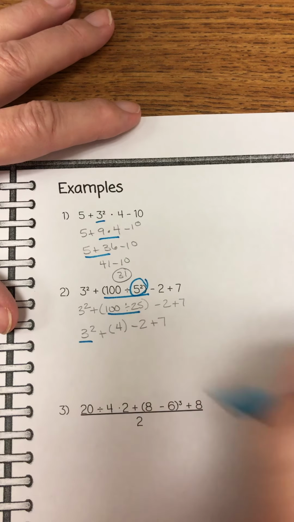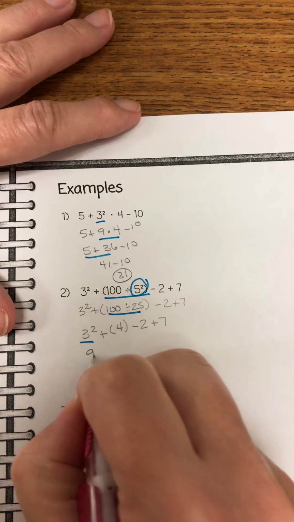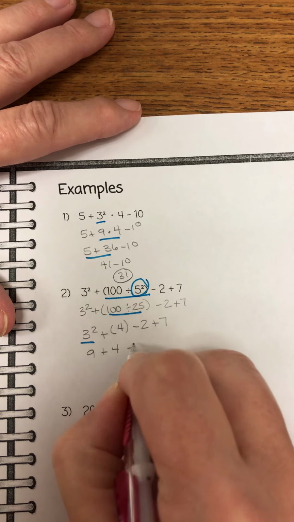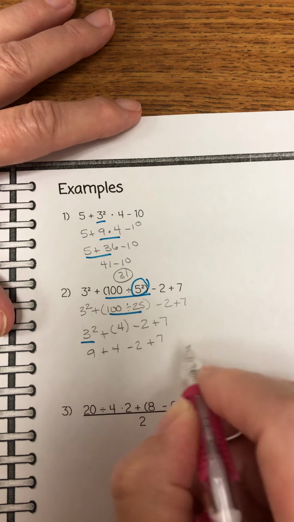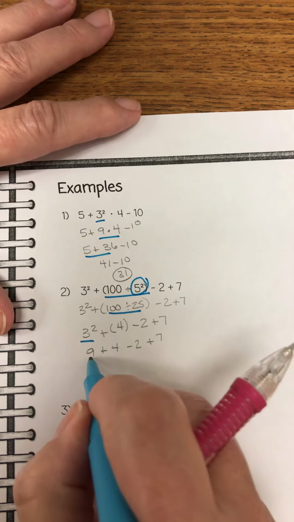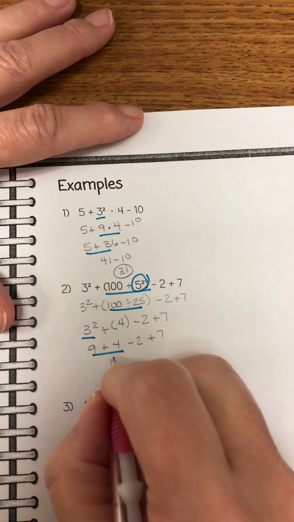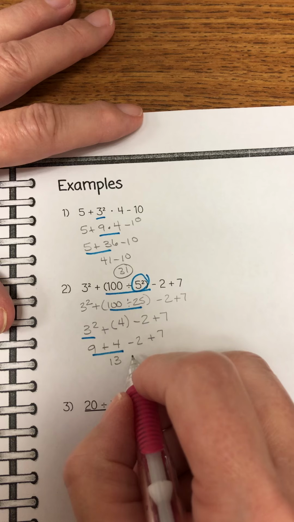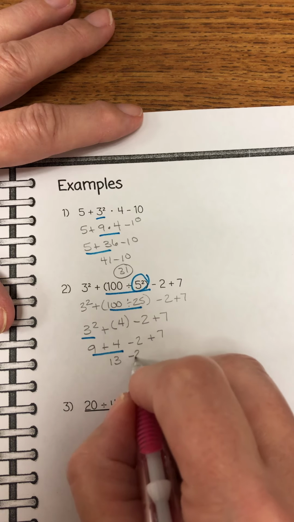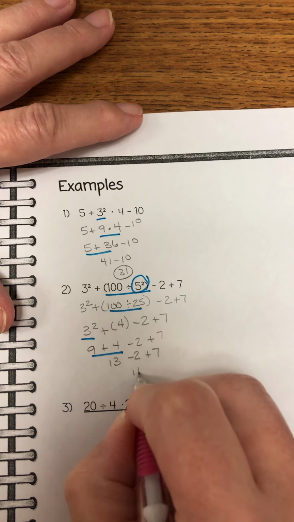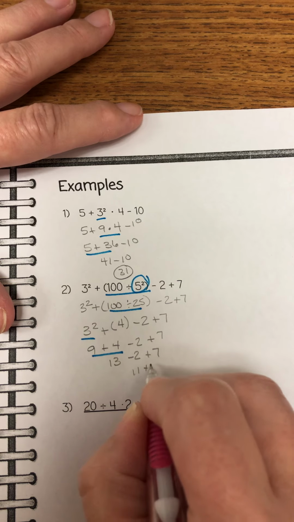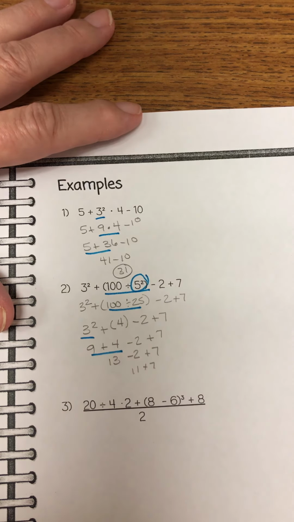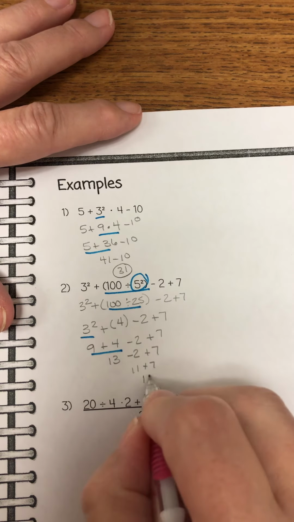So now we're going to take care of our exponent. So 9 plus 4 minus 2 plus 7. Add, which is 13. And 13 minus 2 plus 7, that's 11 plus 7, which happens to be 18.